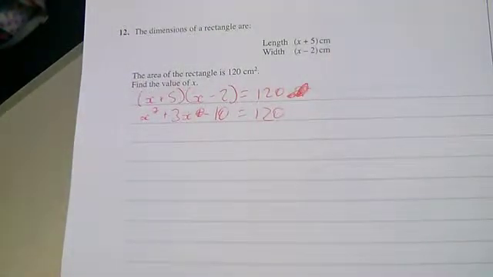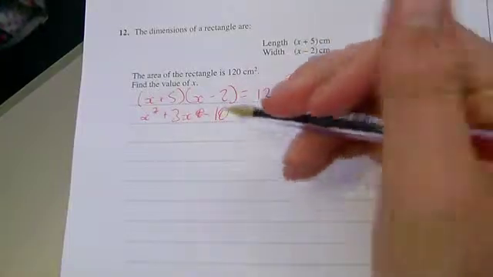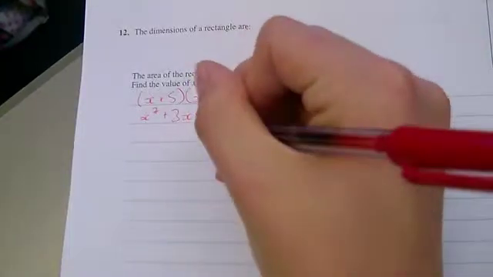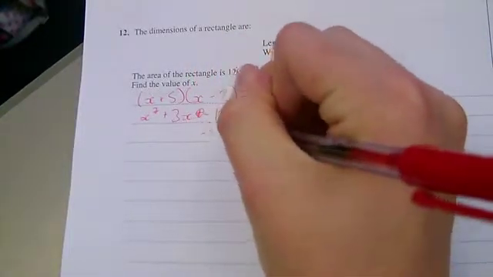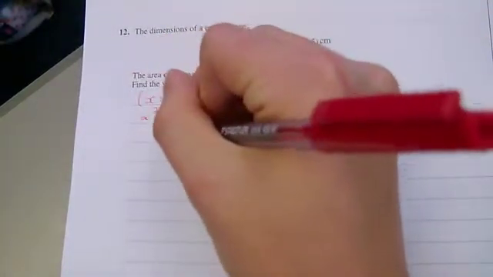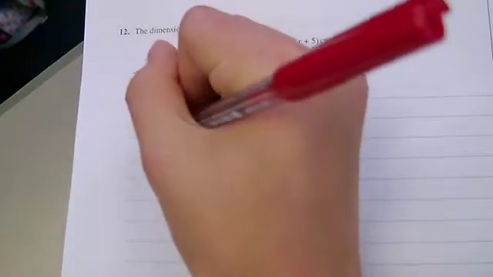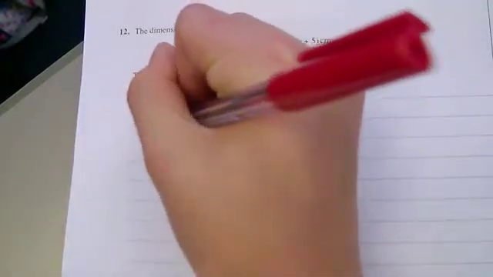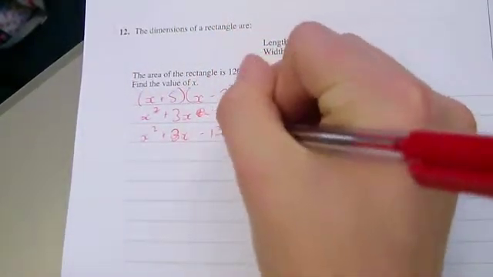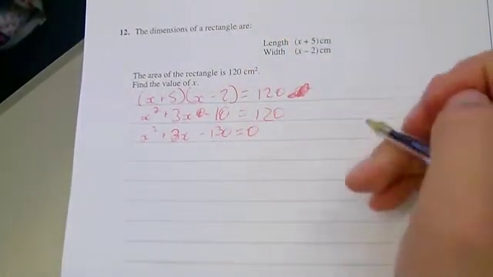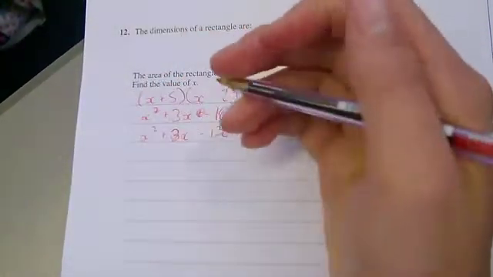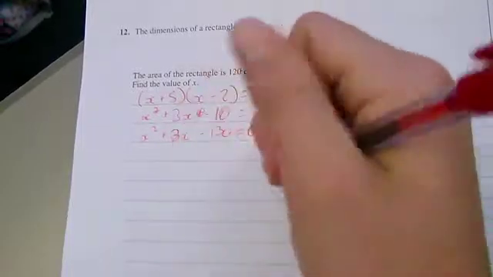You need to put it into a quadratic so you can solve to find x. So you take the 120 over to make it minus 130. So x squared plus 3x minus 130 equals 0, and solve it. Then we have to double bracket it. Two double brackets. Oh yeah, of course. And then we can. Fine. Okay.